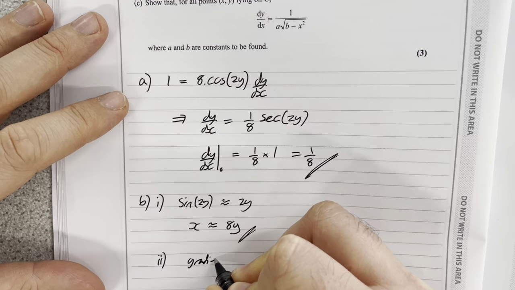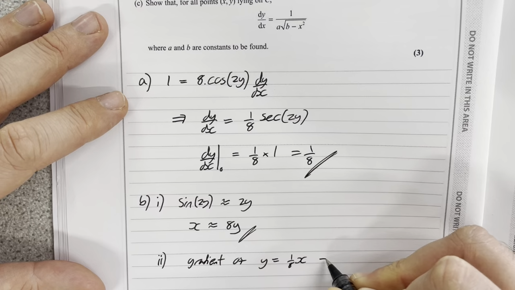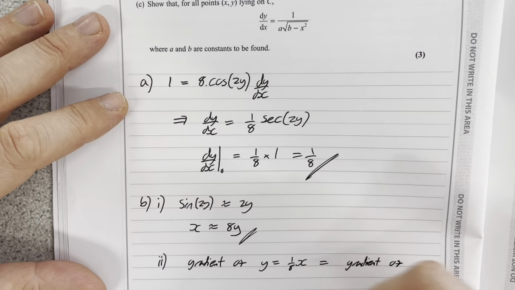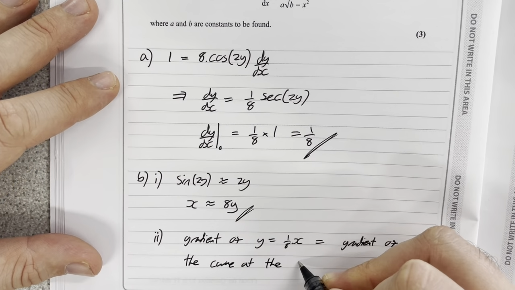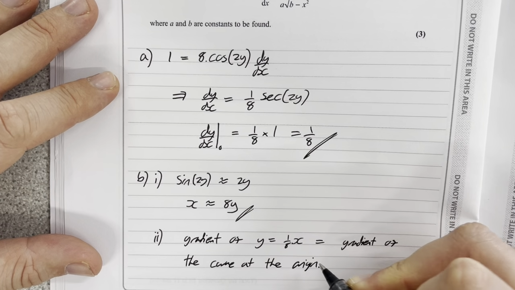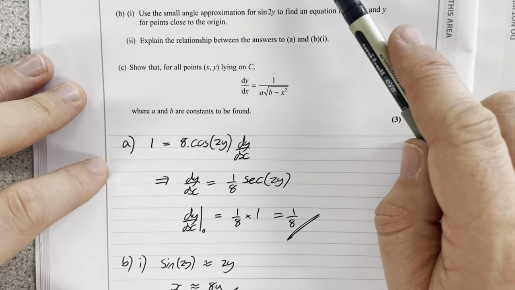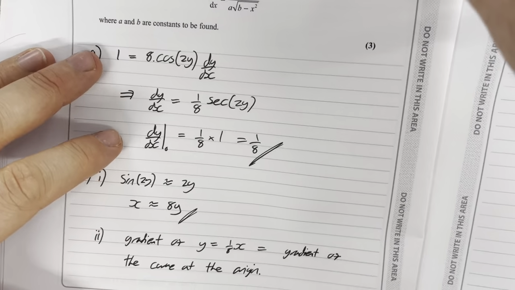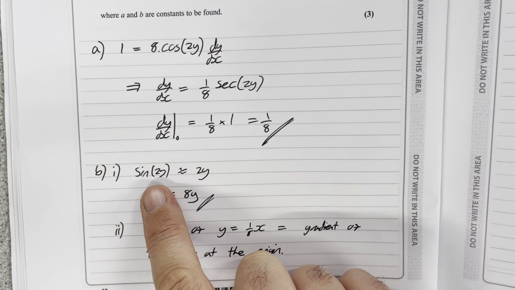The gradient of y equals 1/8 x equals the gradient of the curve at the origin. And what you'll actually find is this line is actually tangent to this curve at the origin. And that's because if you replace sine x with x, then that is the tangent to sine at the origin.